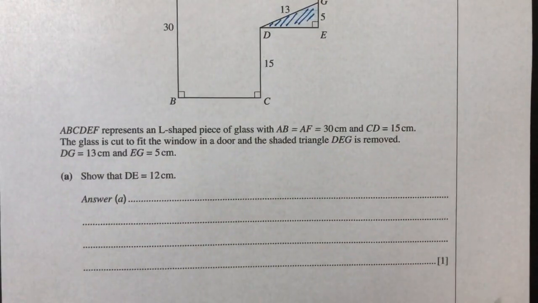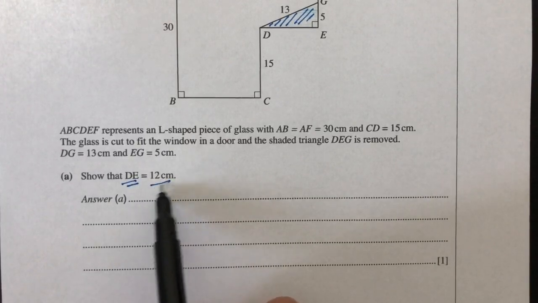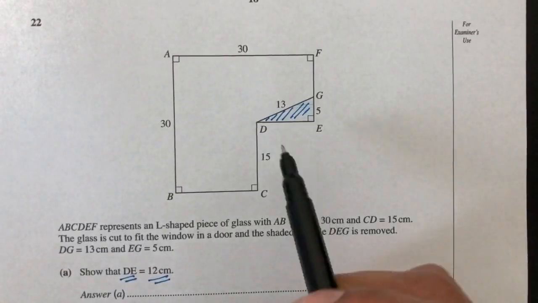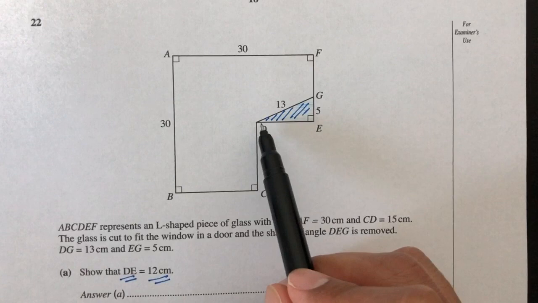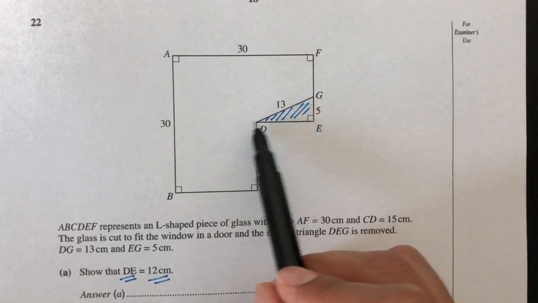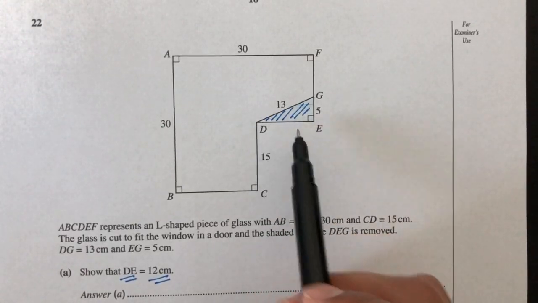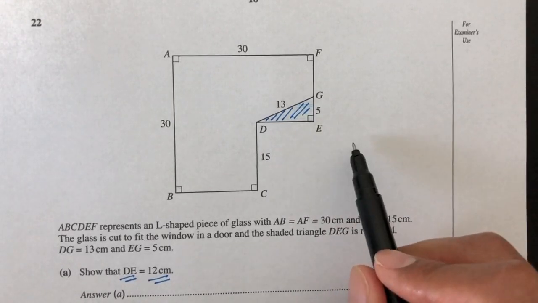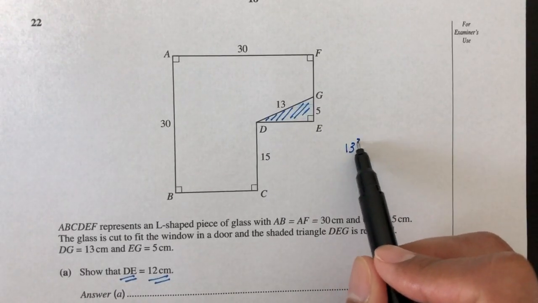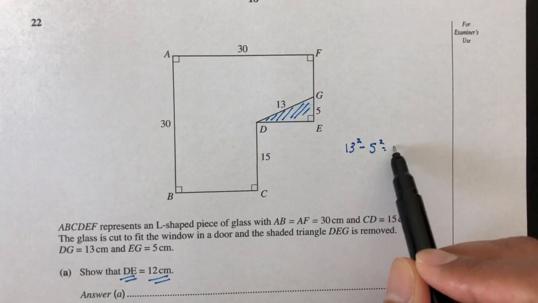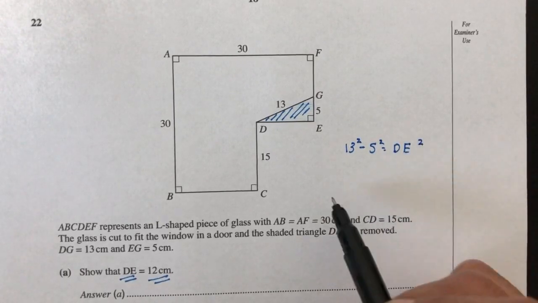Part A: show that DE is equal to 12. Pretty easy, as you can see DEG is a right angle triangle. To find this, you can just use the Pythagoras theorem. So we have 13 squared minus 5 squared equal to DE squared.